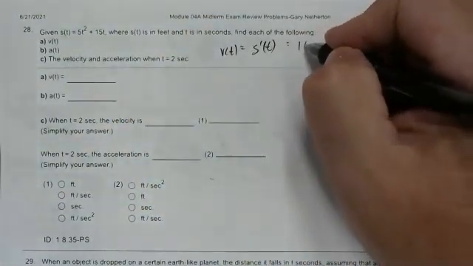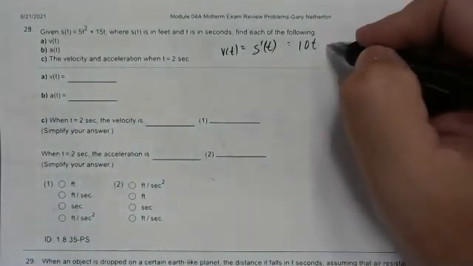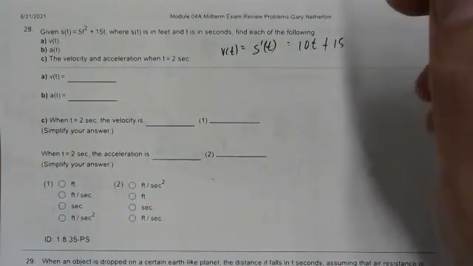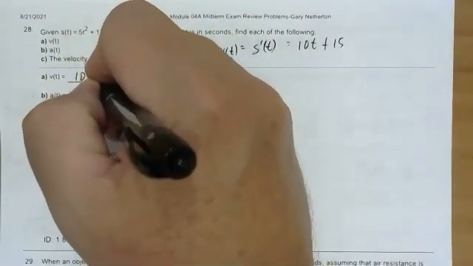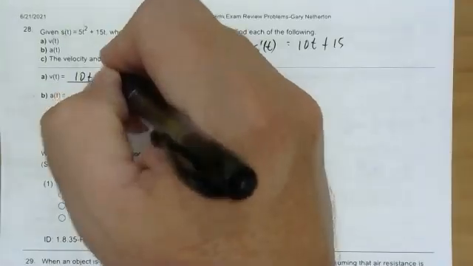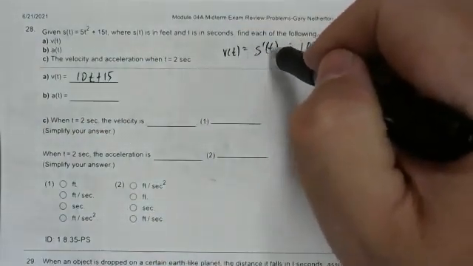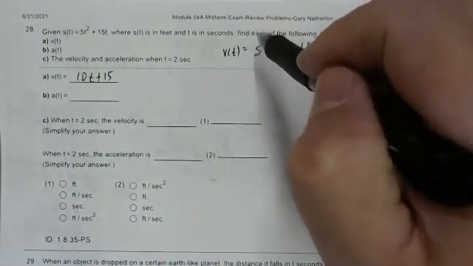So that's going to be 10t plus 15. So that should be the first answer. I won't get into all the physics part of this. You just need to know that the velocity is the derivative of the displacement.